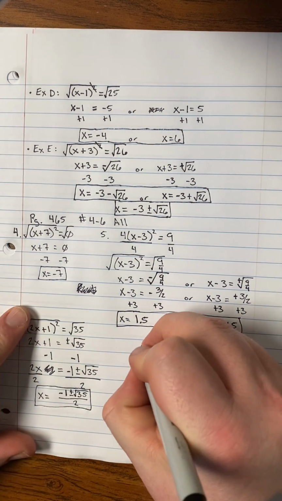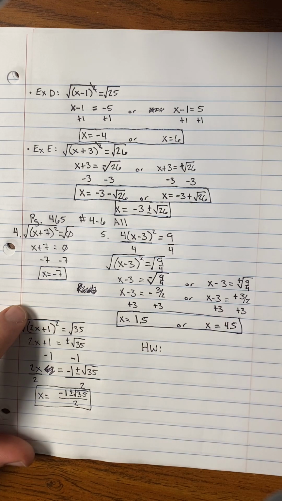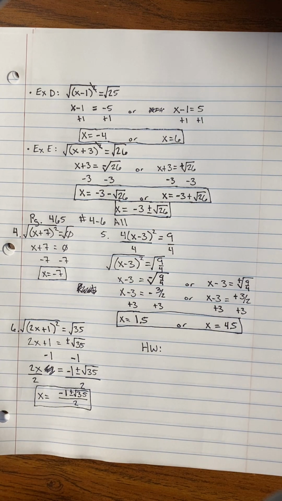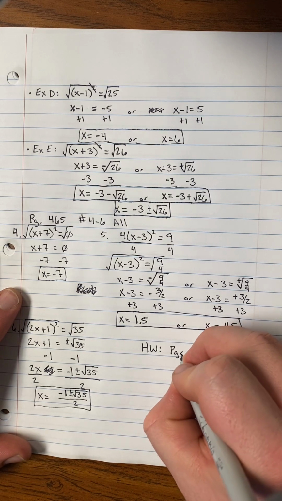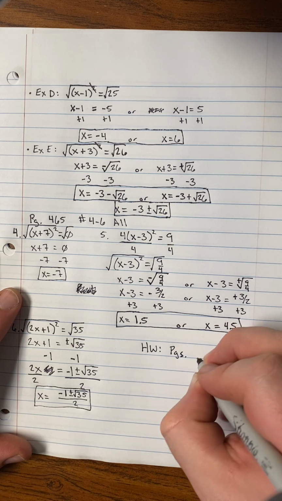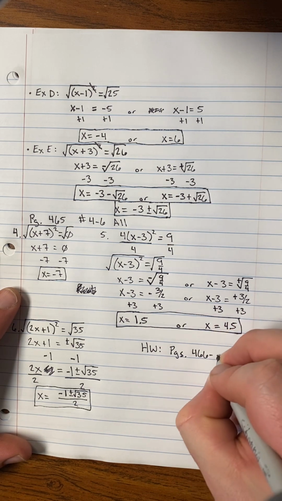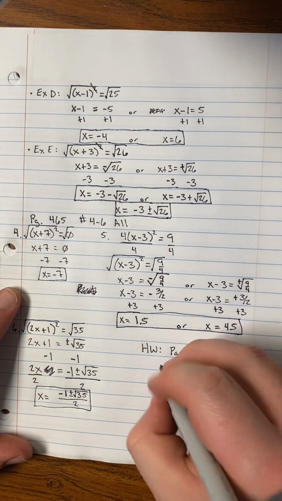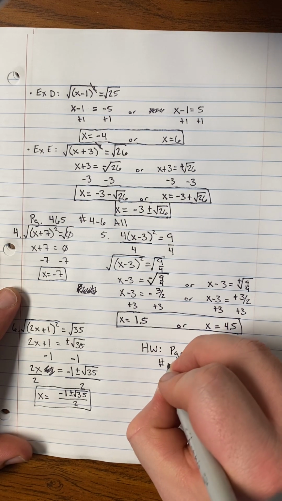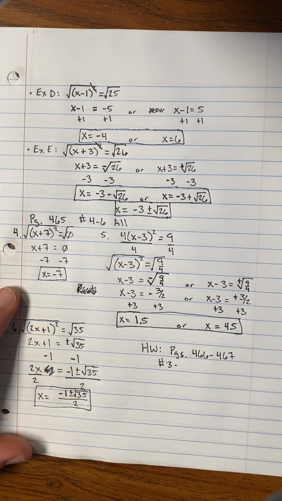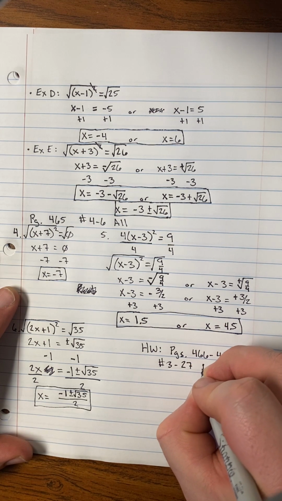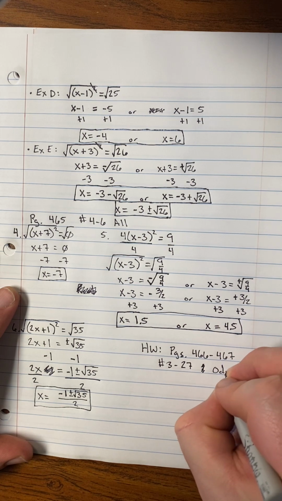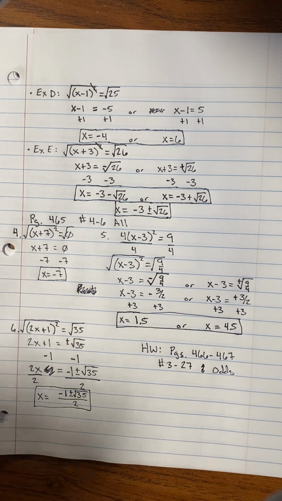So what you're going to do for homework is we'll do some homework sheets when I get back on Monday, but for now I just want you to do homework from your book. So I want you to do pages 466 through 467, and you're going to do numbers, let's do 3 through 27. Just kidding. It's going to be the odds. So you only have to do half of them.